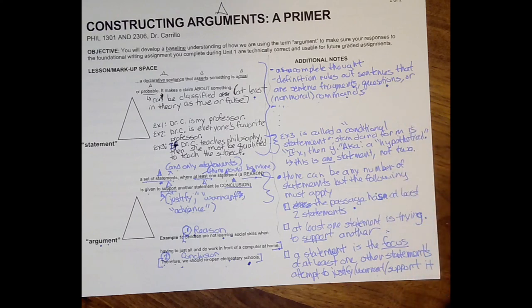All right, so these are the basic concepts, the basic points that I want you to know, and we're going to be building on this in class and throughout the coming days.